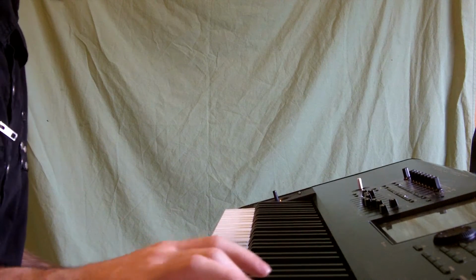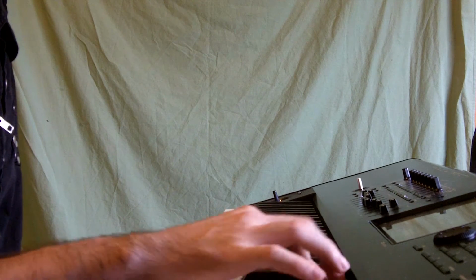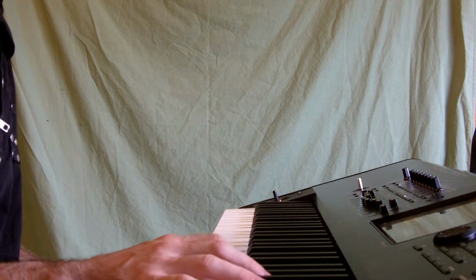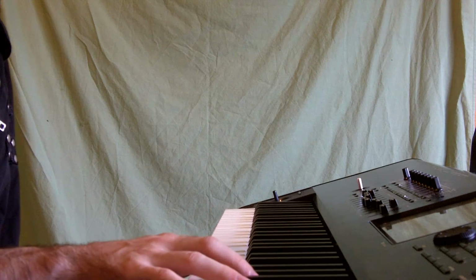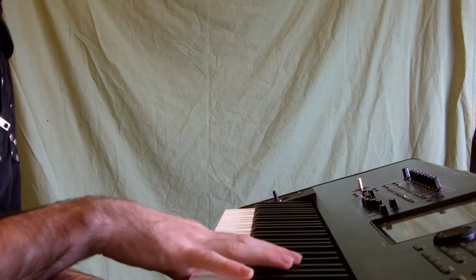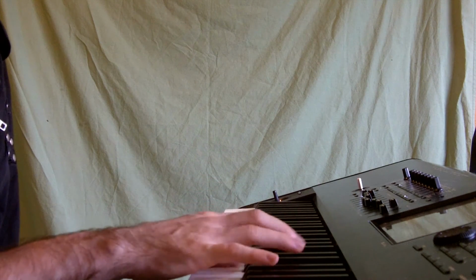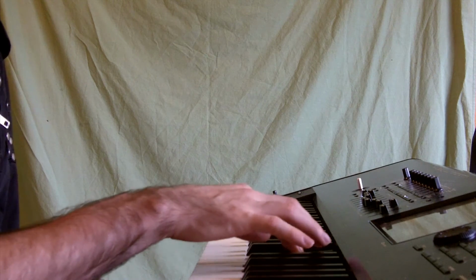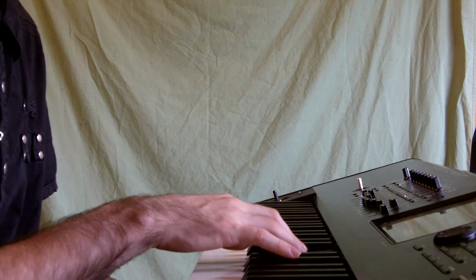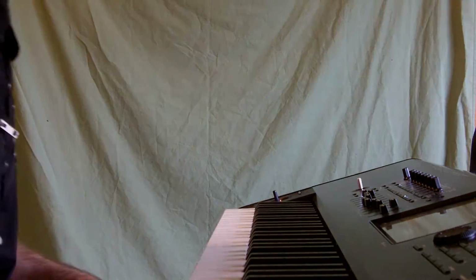So that's the HD1 engine featuring a flute sound. Here's some tape 3 violins. Pretty cool stuff. Should probably wrap this up.